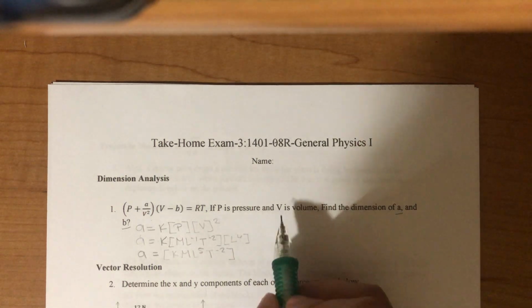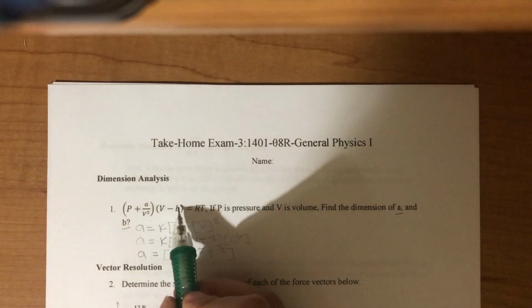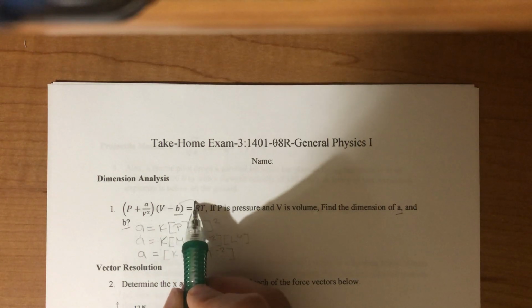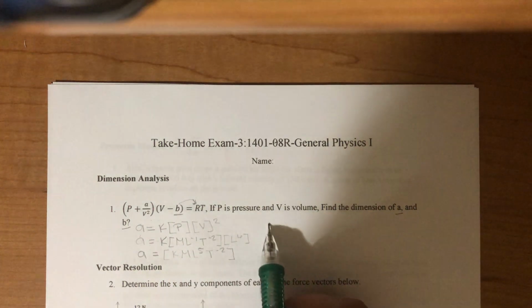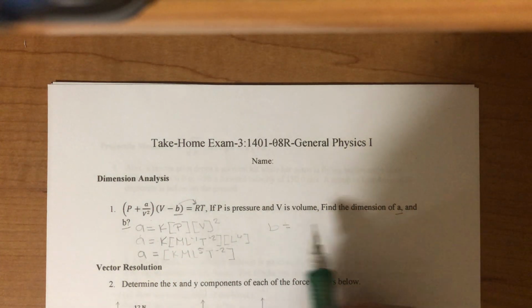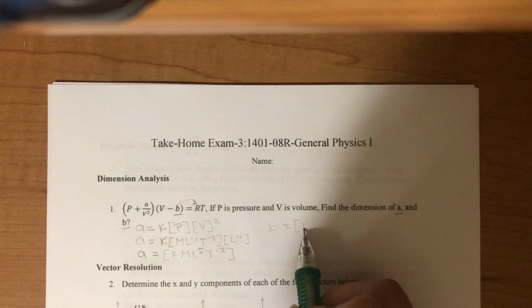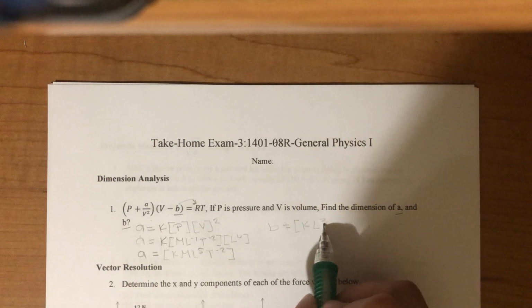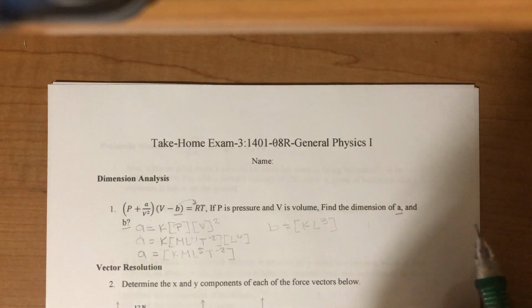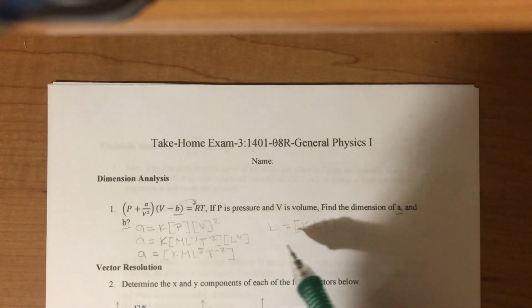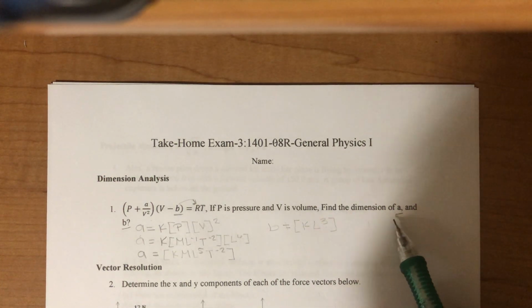So now for the variable B, it's the same concept. We're just going to have B on the other side of the equal sign. So that would be B equal to K times L to the 3rd power. So these would be the dimensional analysis for the variables A and B.